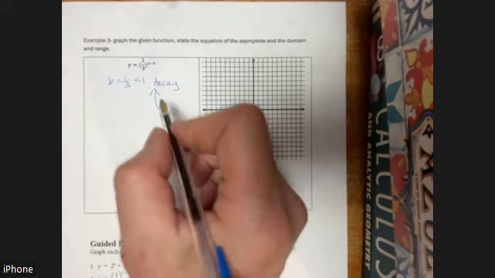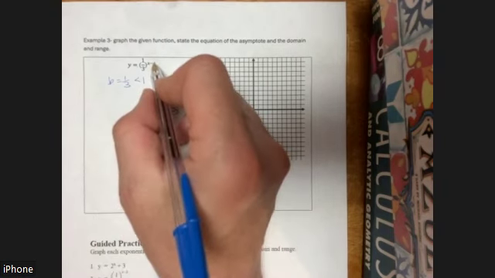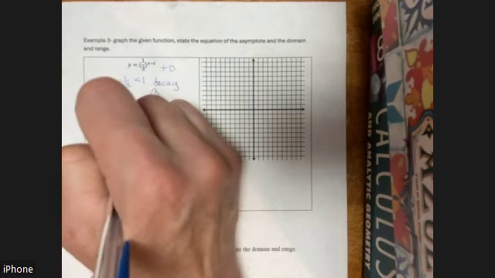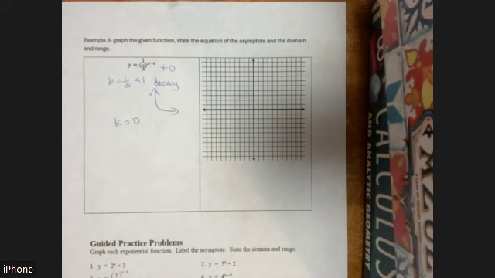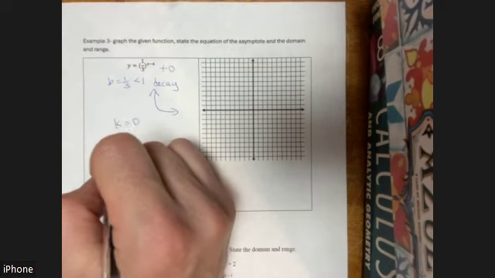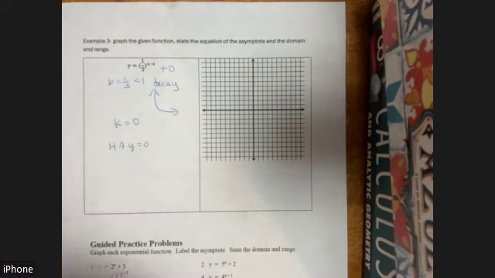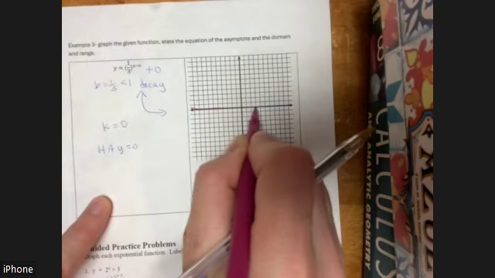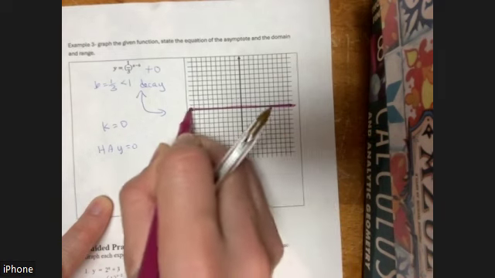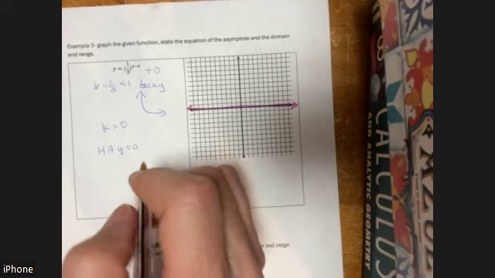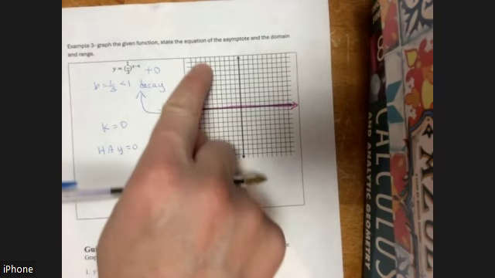And then we need to figure out what k is. That's h there, the negative 6. The plus k is 0. So k is 0. So what does that mean? That means that horizontal asymptote that we need is at y equals 0. So let's put that in. Horizontal asymptote at y equals 0. So there it is. And we know we have decay, so we start big and get small.